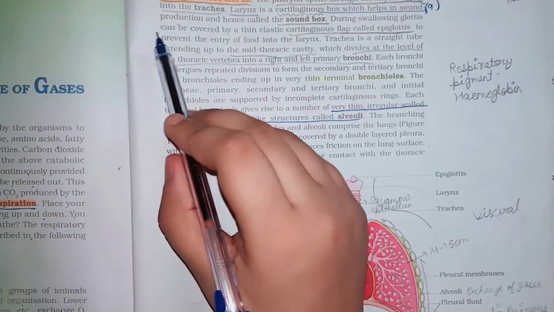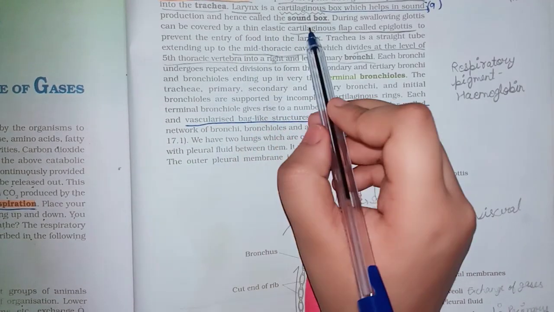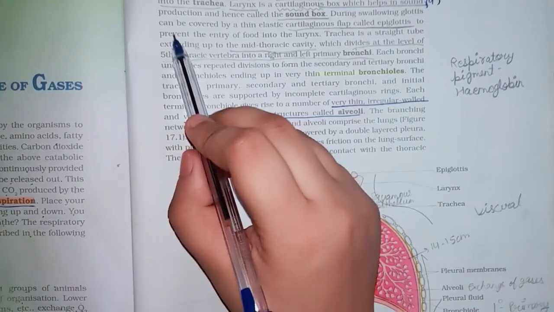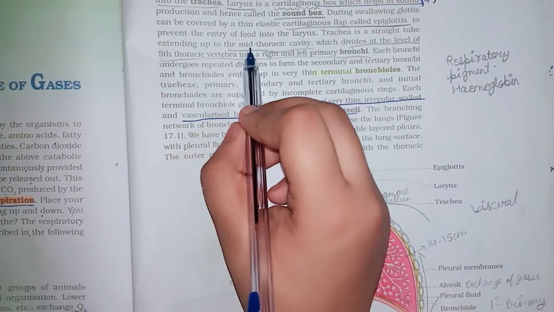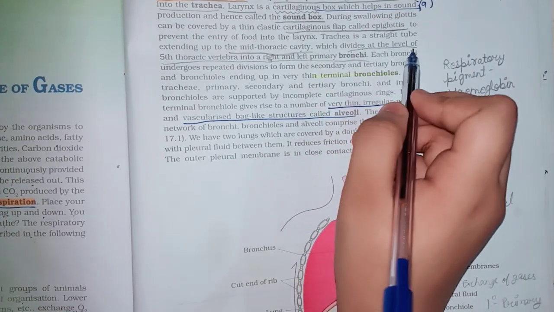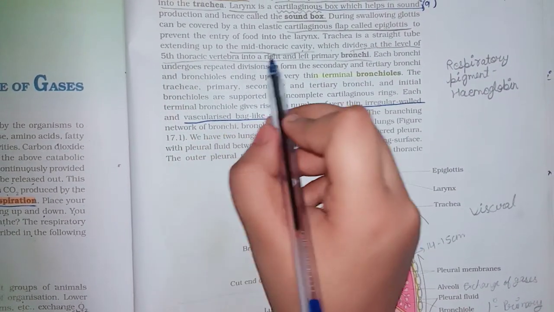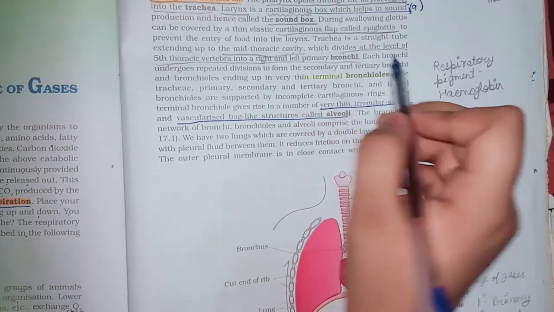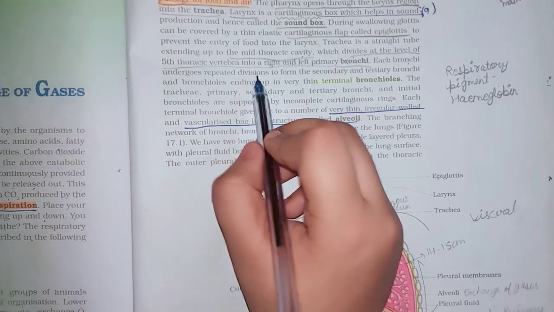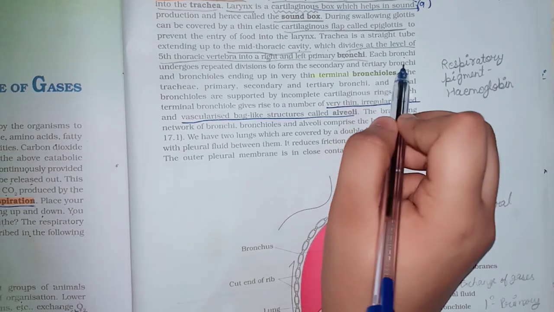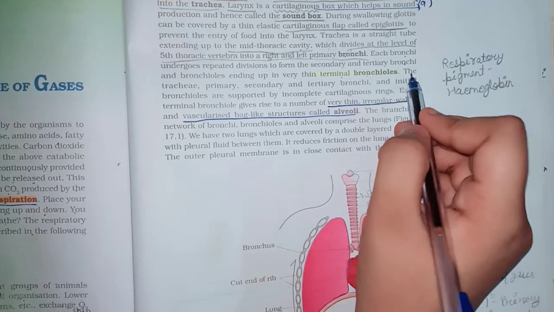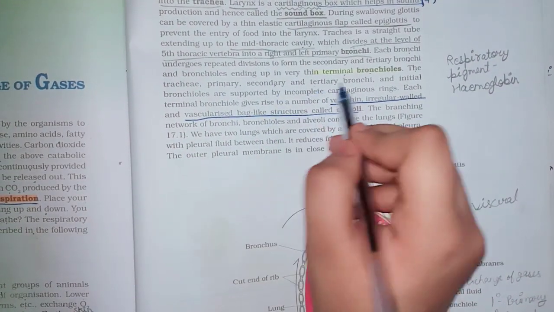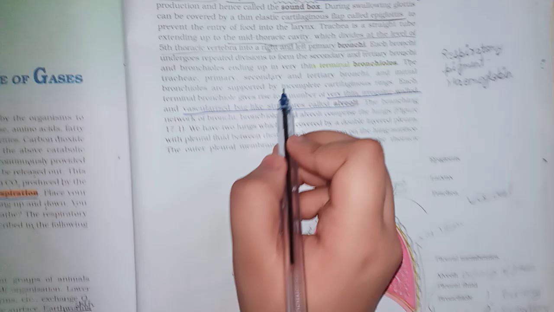During swallowing, the glottis can be covered by a thin elastic cartilaginous flap called epiglottis to prevent the entry of food into the larynx. Trachea is a straight tube extending up to the mid-thoracic cavity, which divides at the level of the fifth thoracic vertebra into the right and left primary bronchi. Each bronchus undergoes repeated divisions to form the secondary and tertiary bronchi and bronchioles, ending up in very thin terminal bronchioles. The trachea, primary, secondary, and tertiary bronchi and initial bronchioles are supported by incomplete cartilaginous rings.